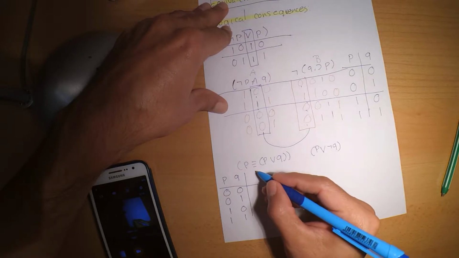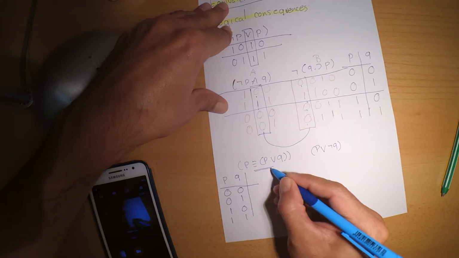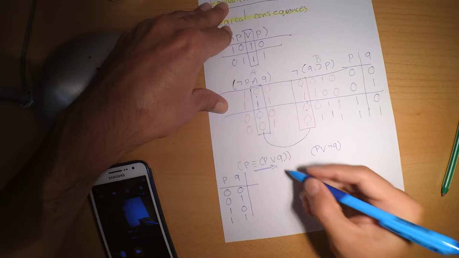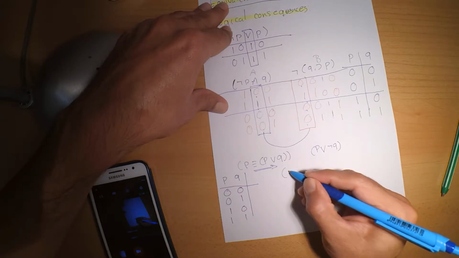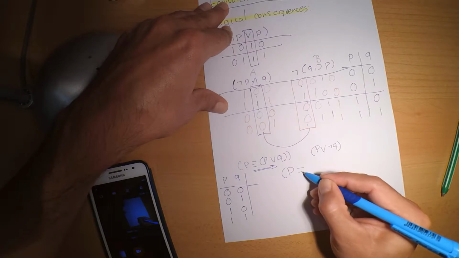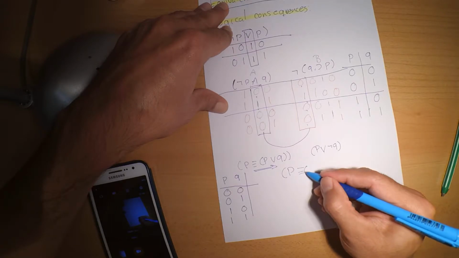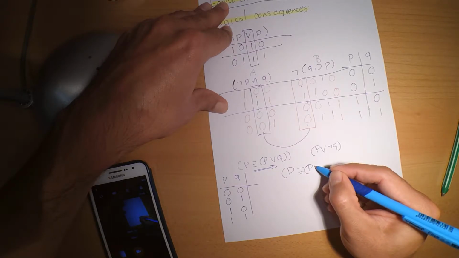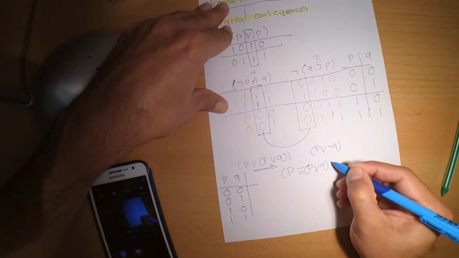So this is going to be the logical consequence of P equivalence P disjunction Q.